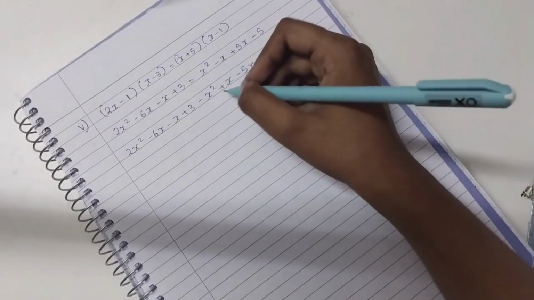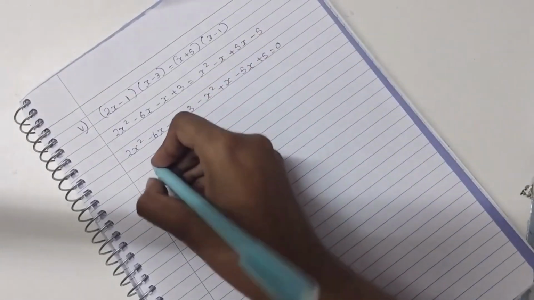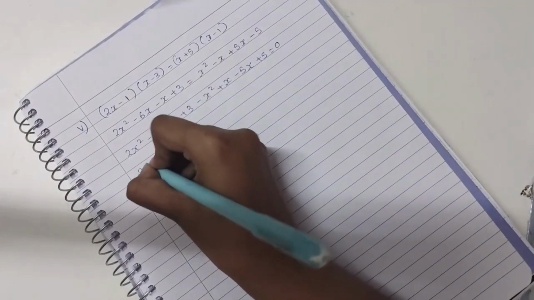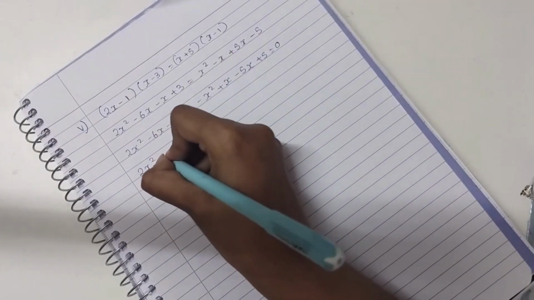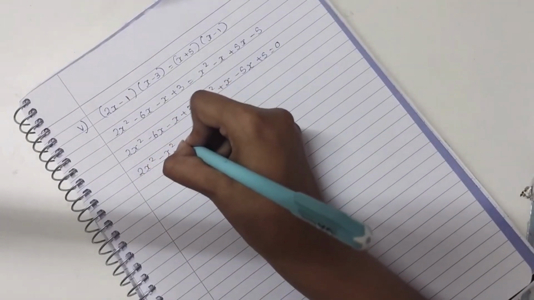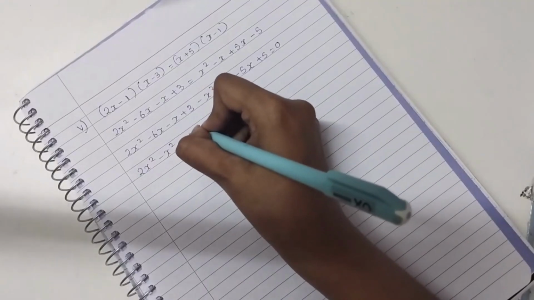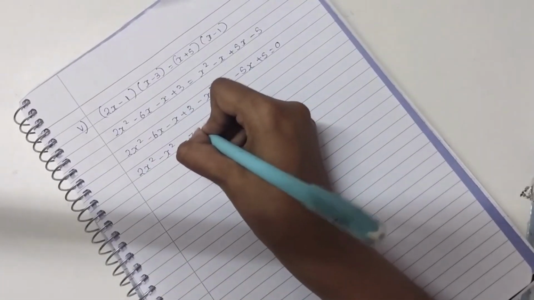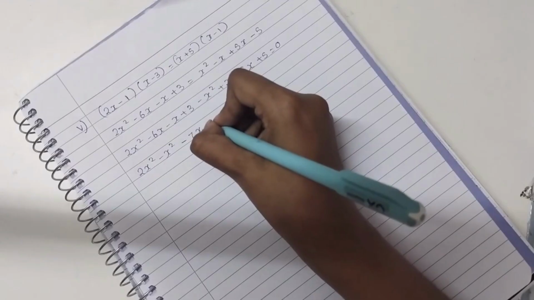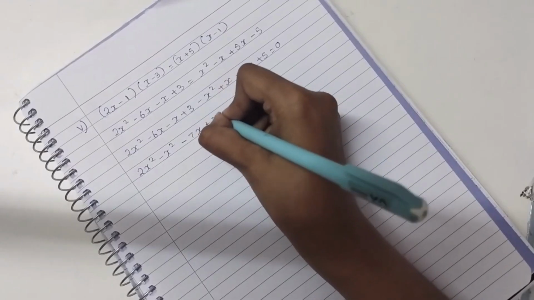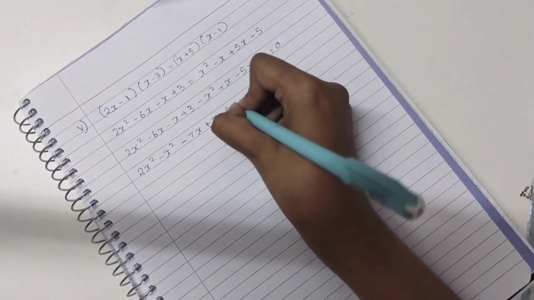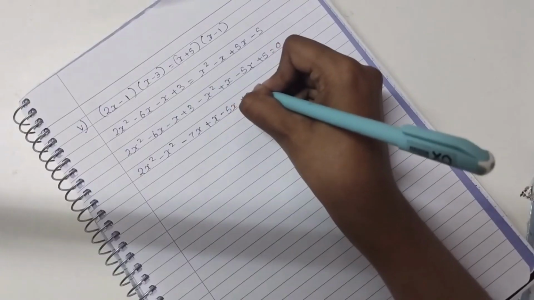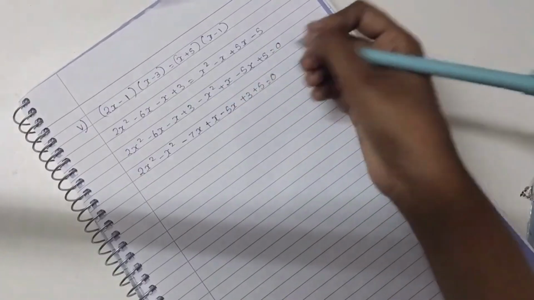We're going to group together the like terms so it's easier for us to simplify. So we'll get 2x squared minus x squared minus 7x minus x plus x minus 5x plus 3 plus 5 is equal to 0.